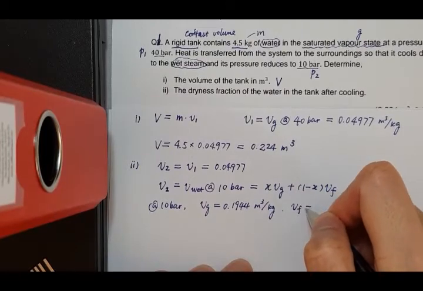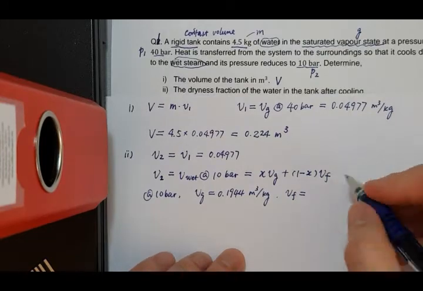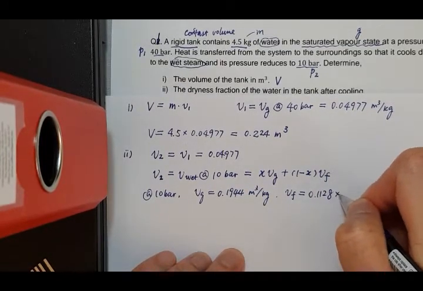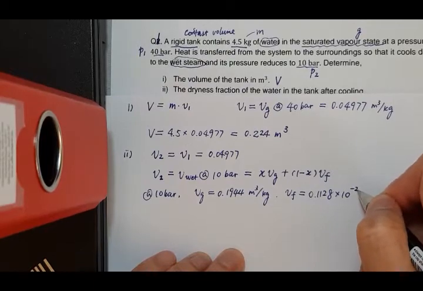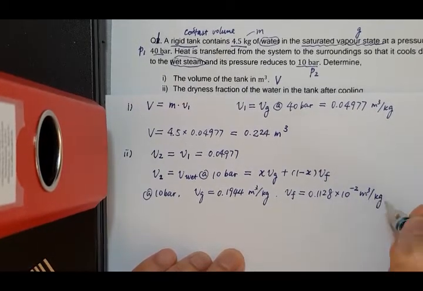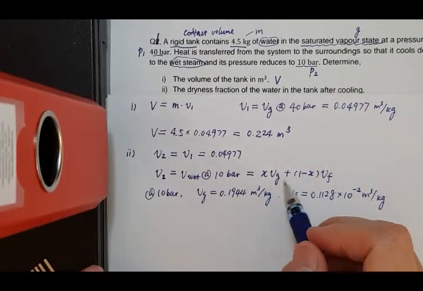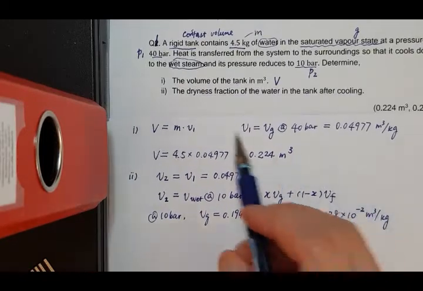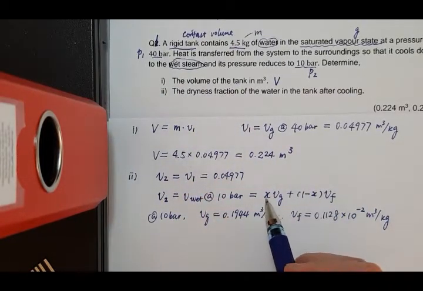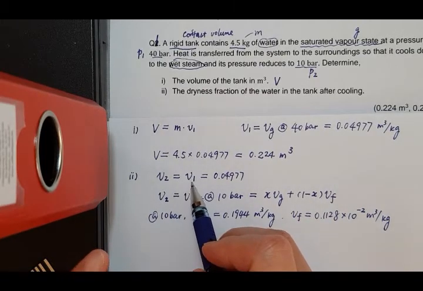So we looked it up by using the steam table here. Vf is 0.1128, remember to times 10 to the power of -2. It has the same unit, cubic meters per kilogram. Okay, so now we have Vf and Vg, and then we need to calculate the dryness fraction. We don't know X, but we know V2 because V2 is exactly the same as V1.